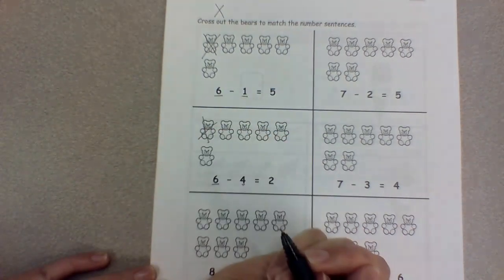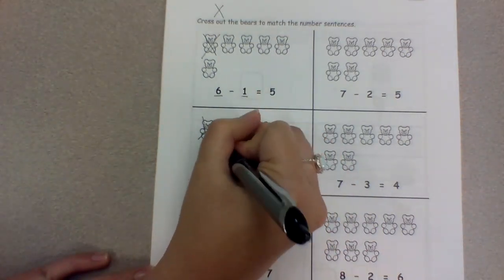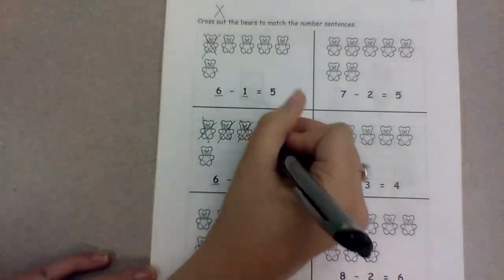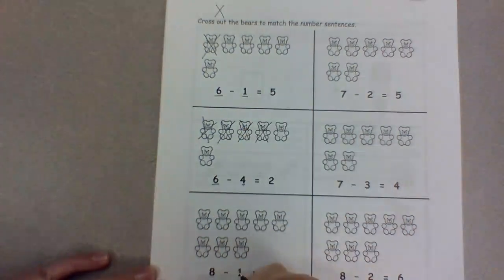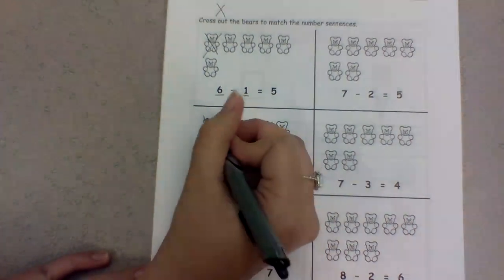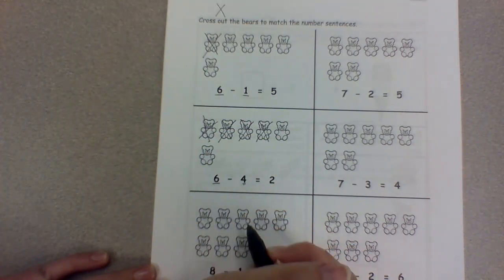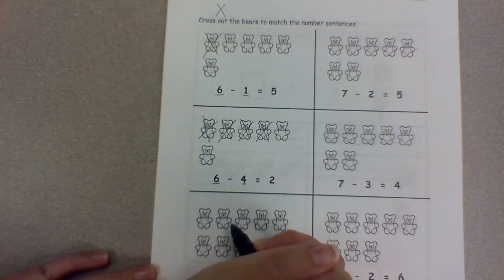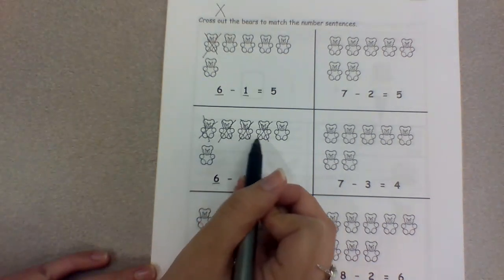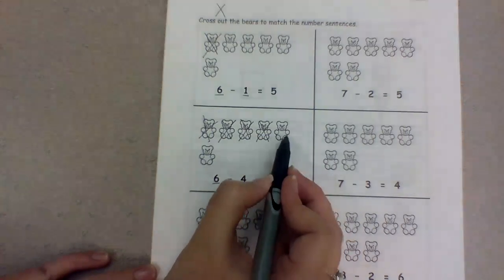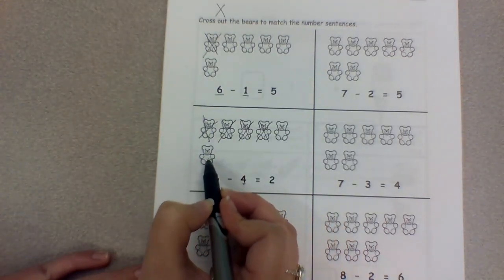1, 2, 3, 4. Remember, when we take away, we mark them out to show that they are no longer part of our problem. We've taken away 4 bears. How many do we have left? 1, 2.